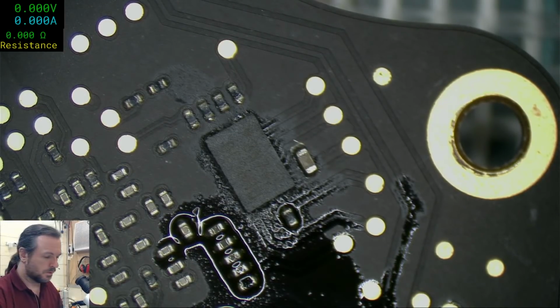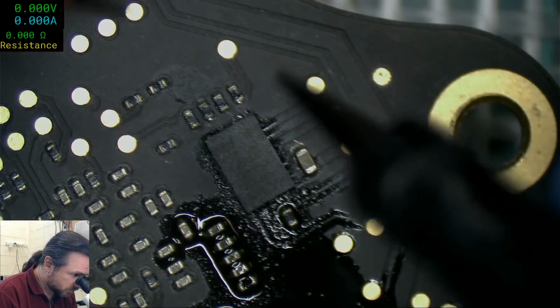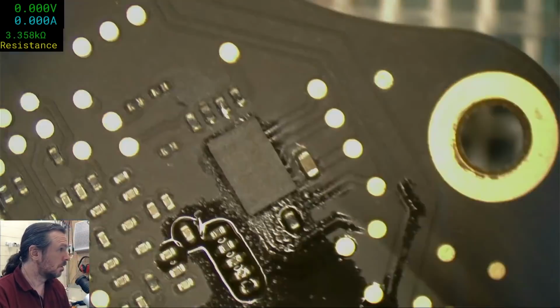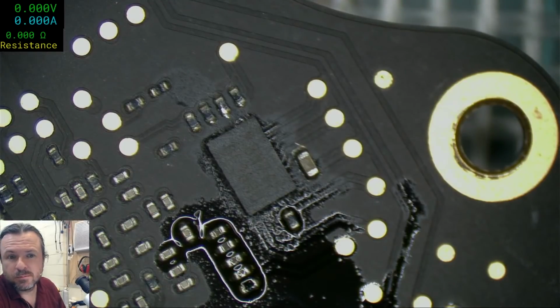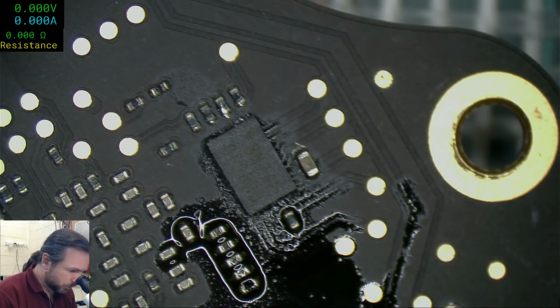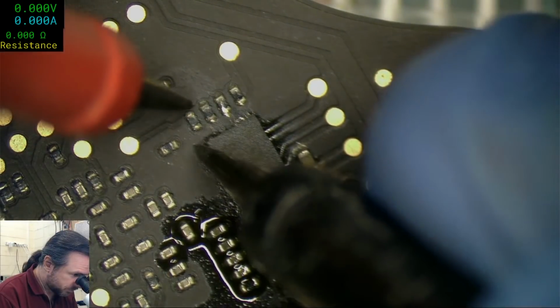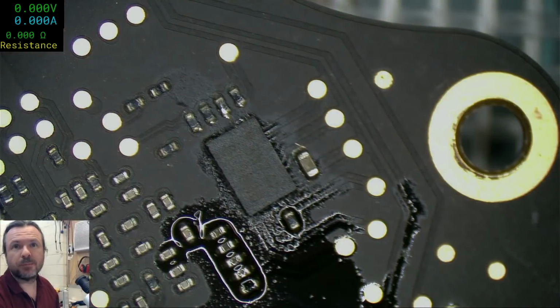2892. I'd be surprised if they were damaged, but hey, you've got to check these things, like I just damaged it then. 3K3. And this one over here is supposed to be 100. And yeah, that's 100.